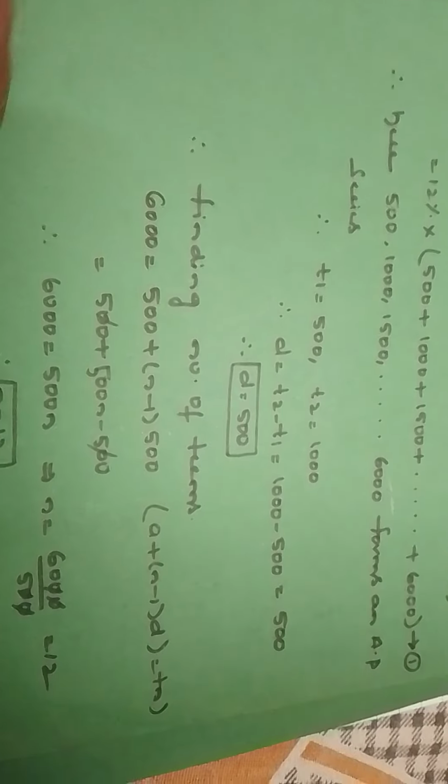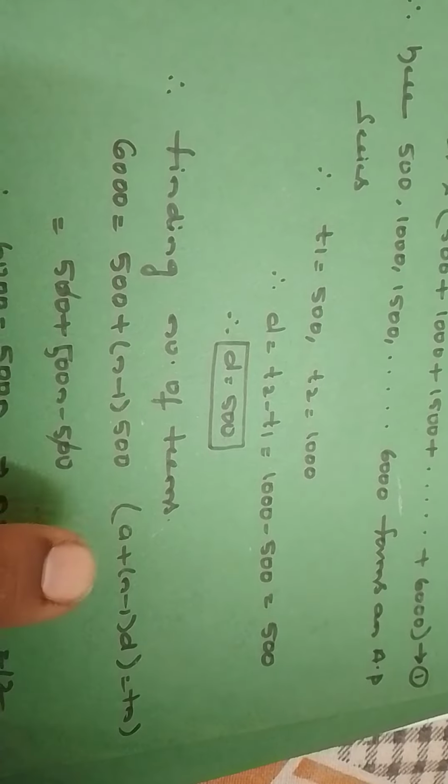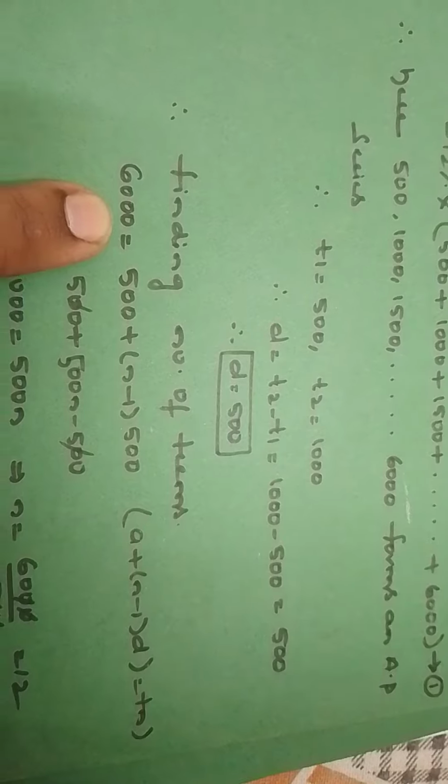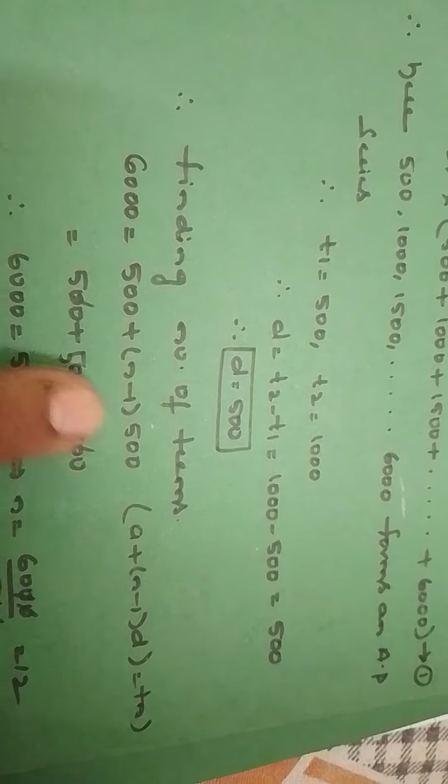Okay, the number of terms we will get obviously 12, but we will solve according to the procedure by using the general term, guys. Tn equal to a plus n minus 1 into d, where Tn equal to 6,000, a value is 500, plus n minus 1 into d, value of d is 500. Simplify, we get n equal to 12.